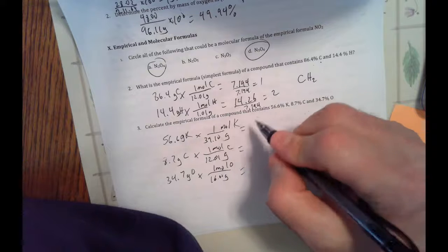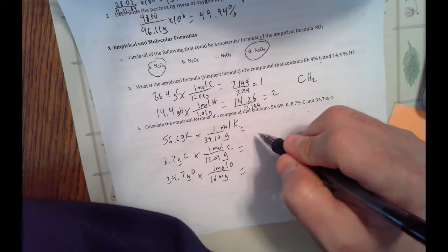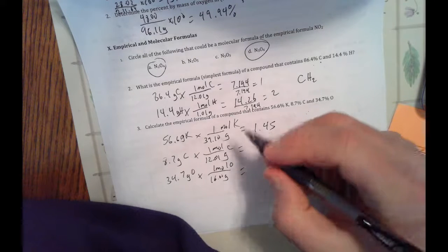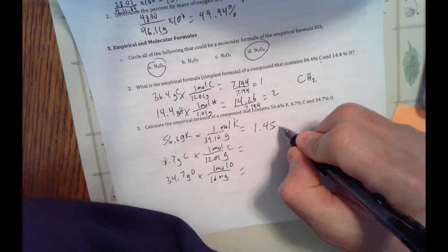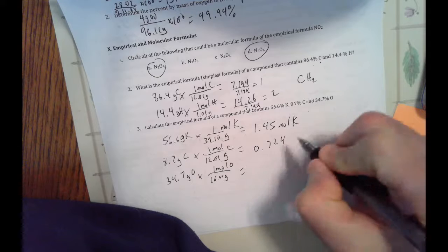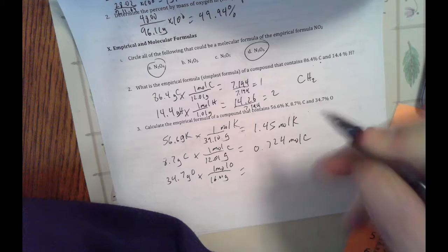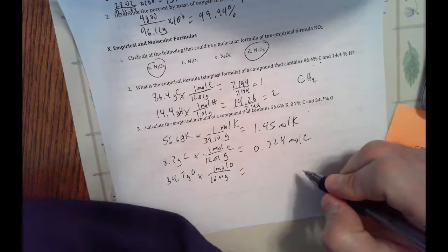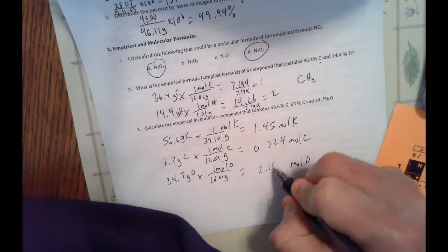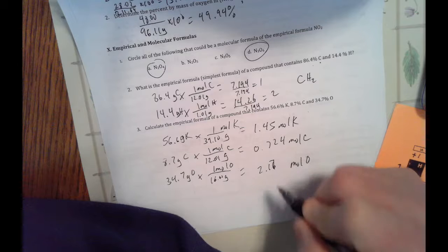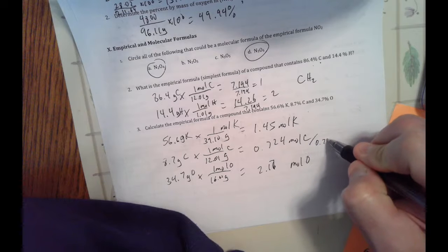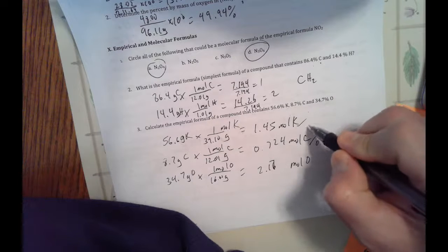56.6 divided by 39.10. It's about 1.4475. 8.7 divided by 12.01. The answer is about 0.7243. 34.7 divided by 16. The answer is about 2.1687. So we look at these, we find the smallest one, and we divide them all by that. So in this case, it's 0.724.